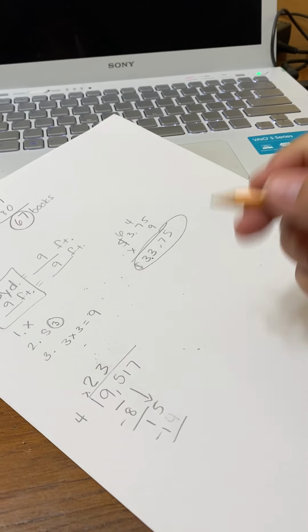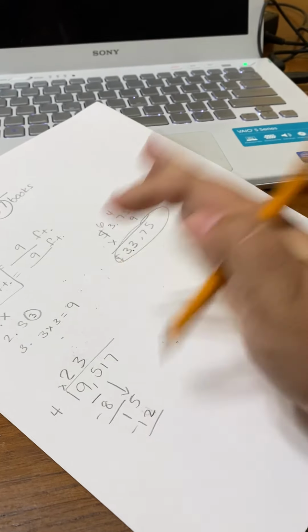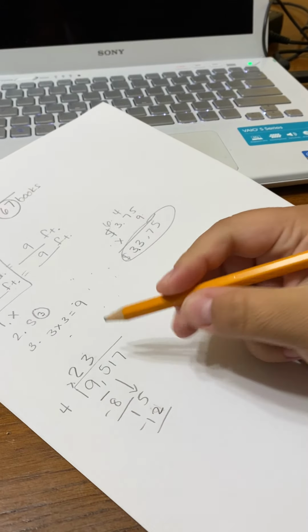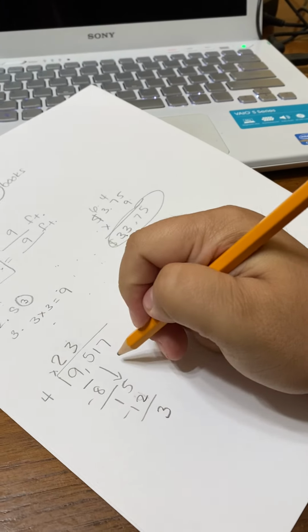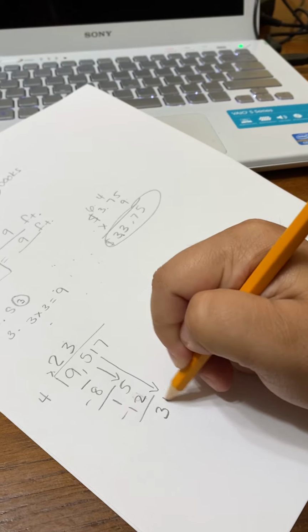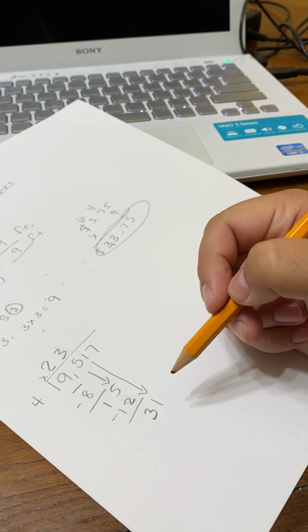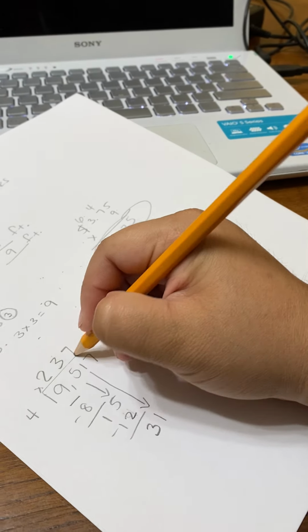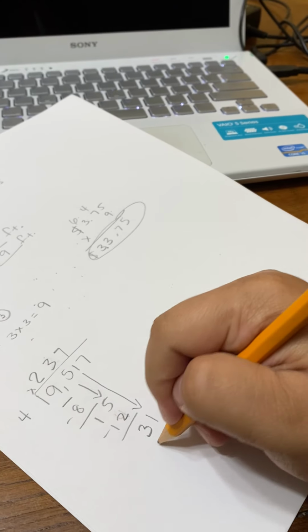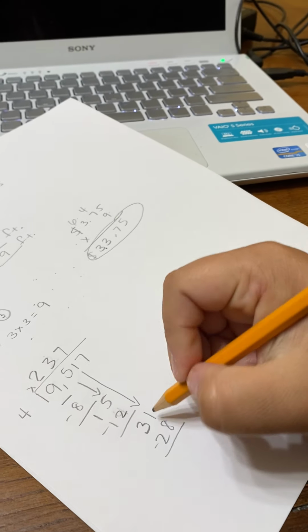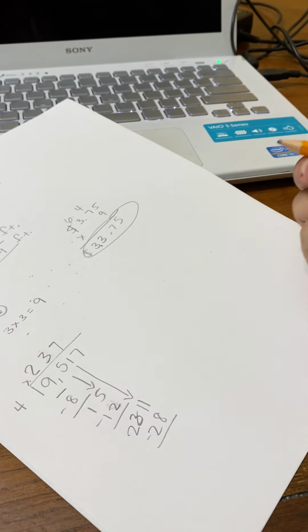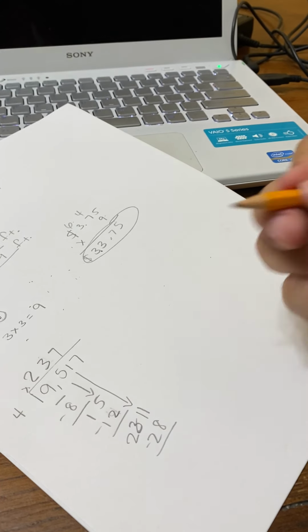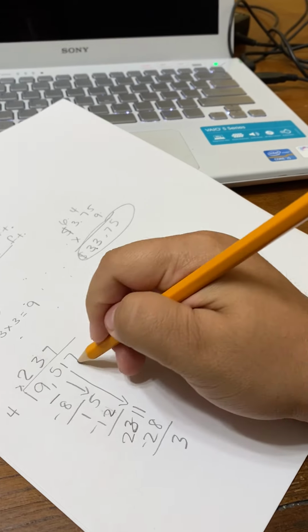3 times 4 is 12. So 5 minus 2 is 3. Bring down the 1. 4 times what is close to 31? My answer is 7, because 7 times 4 is 28. 1 cannot take away from 8, so we have to borrow. This becomes an 11. 11 minus 8 is 3.